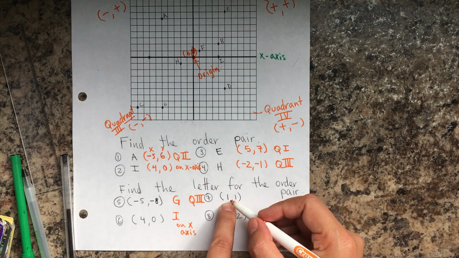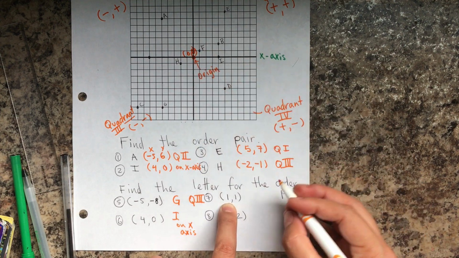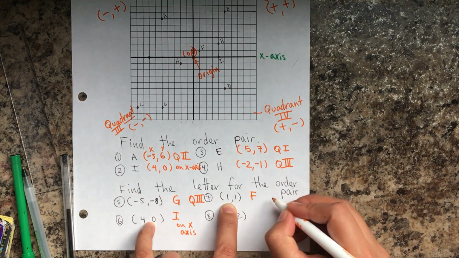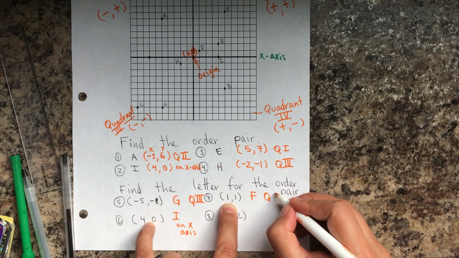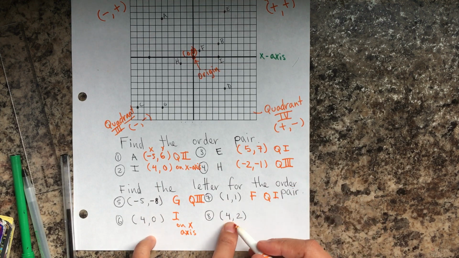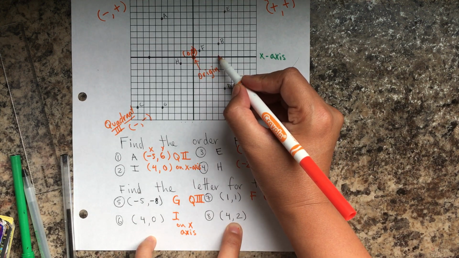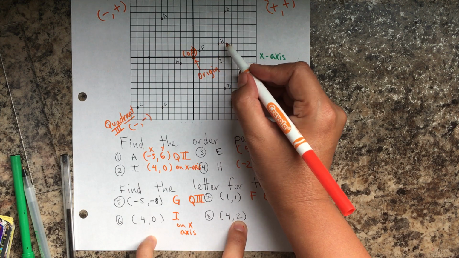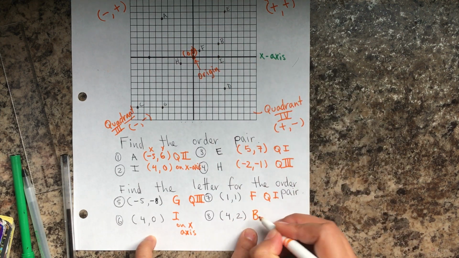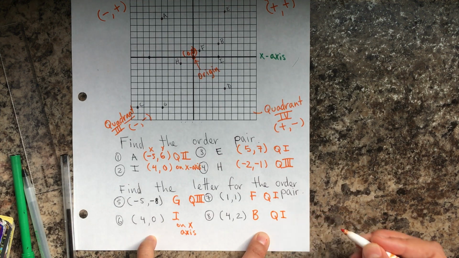The next point is 1, 1. So 1 to the right and 1 up. That's point F, and it's in quadrant 1. And finally, 4, 2. 1, 2, 3, 4, it's positive, and then positive 2, 1, 2. So that's point B, and it's also in quadrant 1.